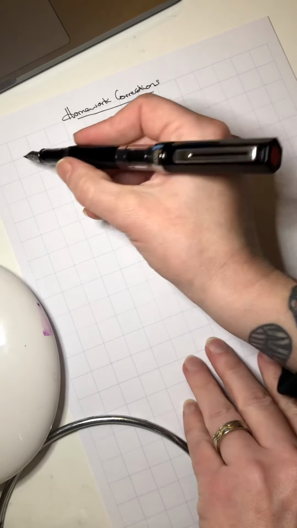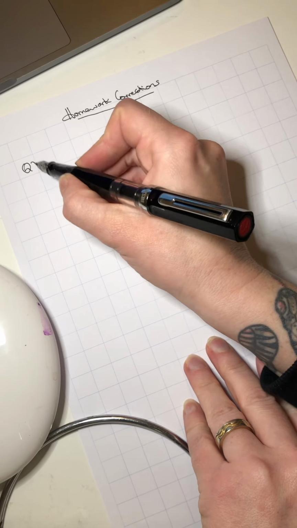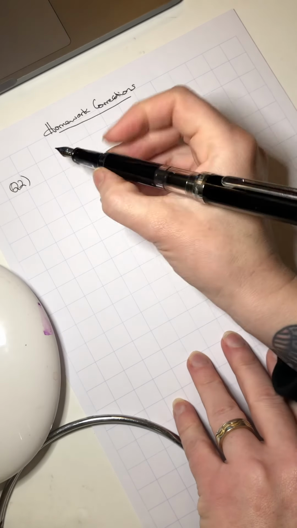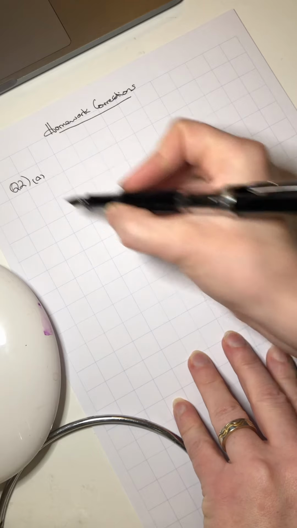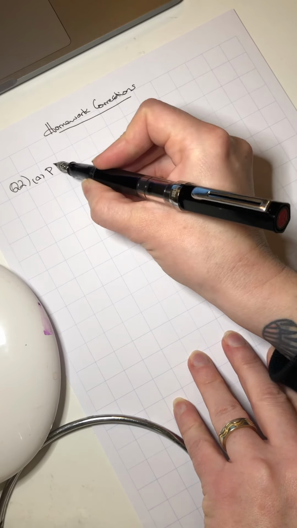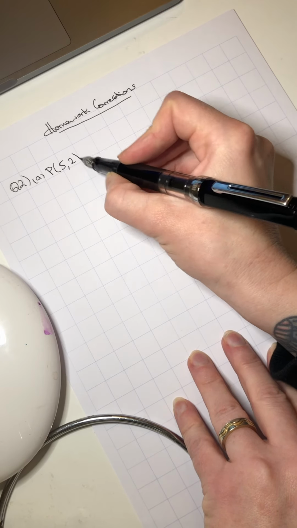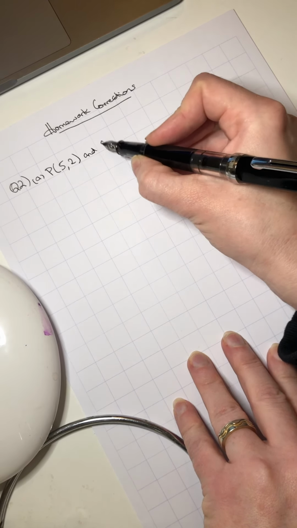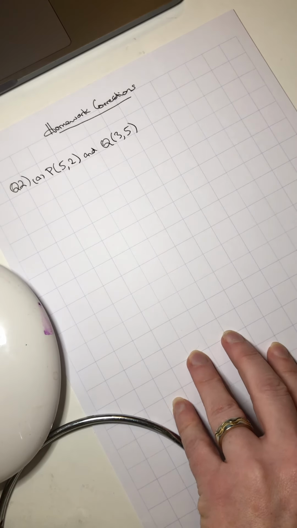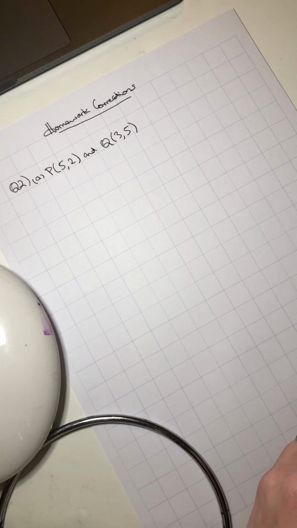I'm going to go through the corrections of the homework you had yesterday, Tuesday, which was working on the midpoint formula. So it was just question 2 that I wanted you to do, even though I had included question 3 in the screenshot. Question 2 asks us to find the midpoint of various pairs of points. For part A, we're asked to find the midpoint of P, which is 5, 2, and Q, which is 3, 5. Now I'm just going to write down the midpoint formula once.